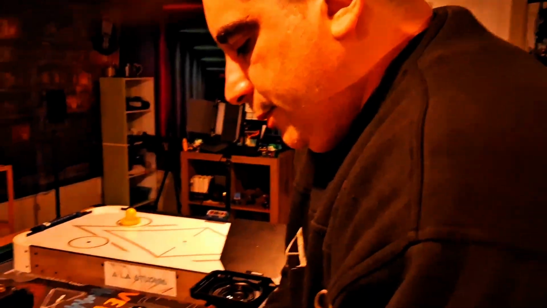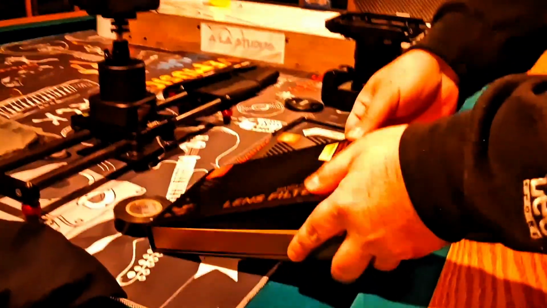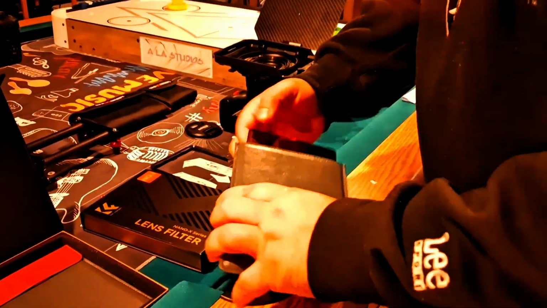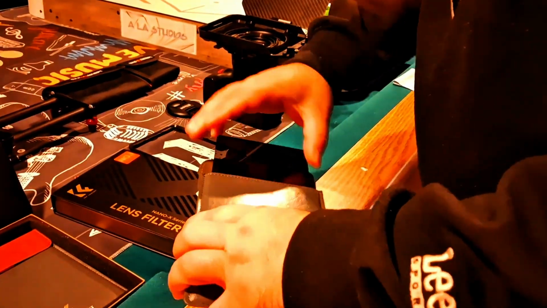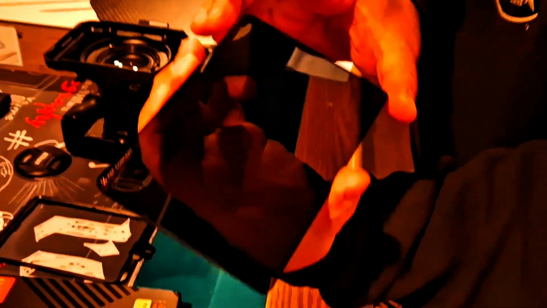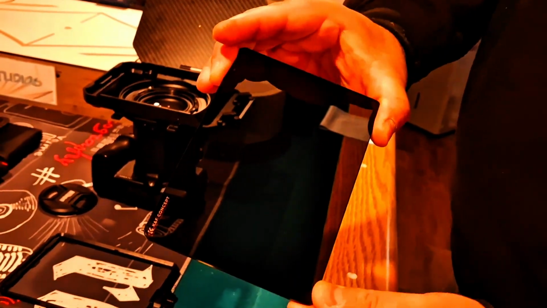So we look at this one, we open it up. They come in these really nice packages. Pull it out. As you can see, this is what it looks like. And I mean, you can just see the quality in it.